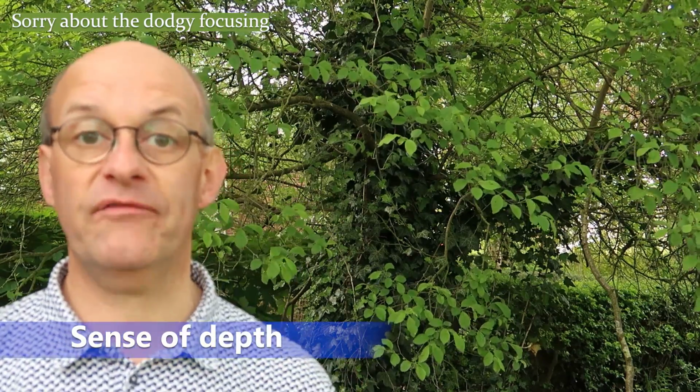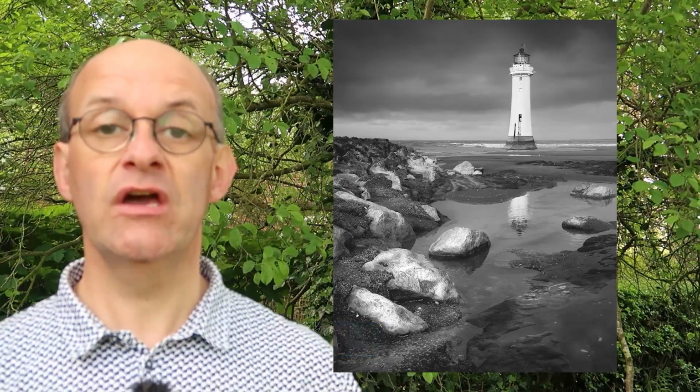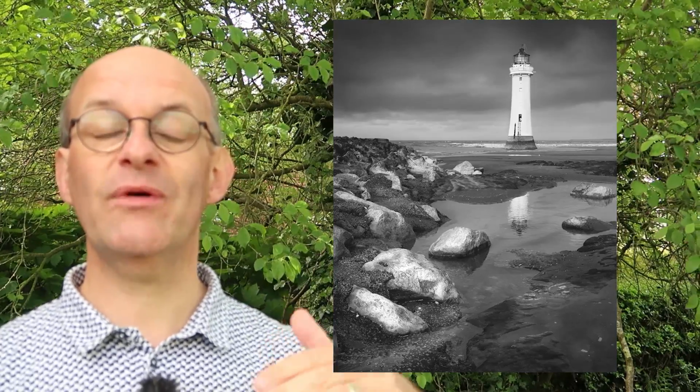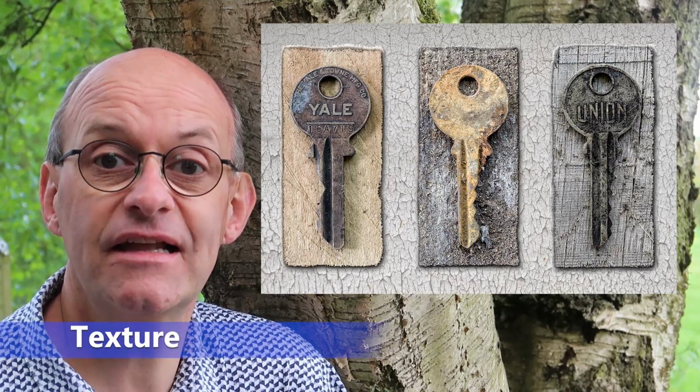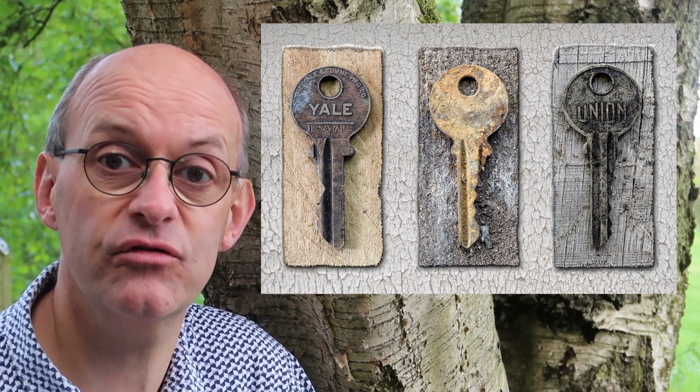When you take a photograph, you're trying to show 3 dimensions in a 2-dimensional flat image. So try and give a sense of depth. You can do this by making sure that you include a foreground, a midground, and a background. Look for objects with interesting texture. The light will bring out details, making it easy to tell whether the subject is hard or soft.